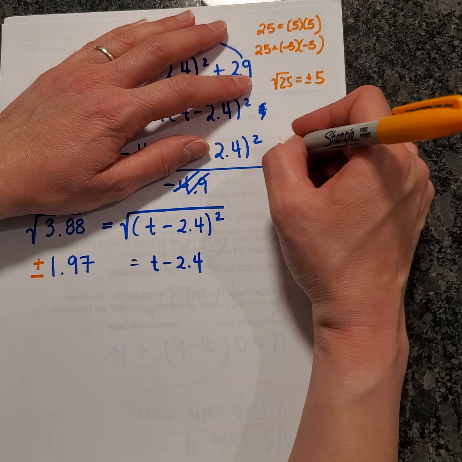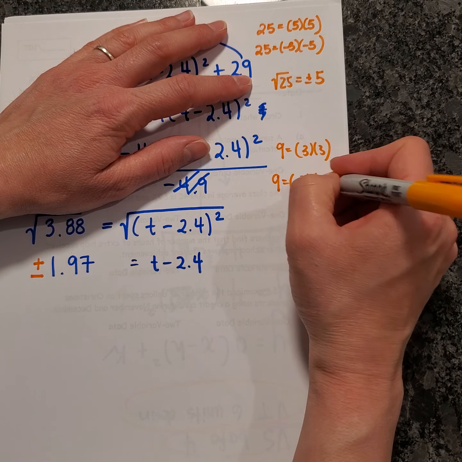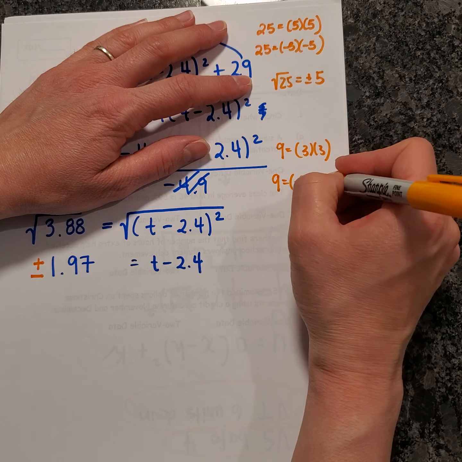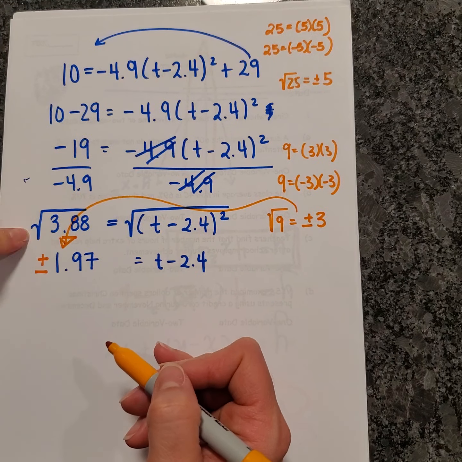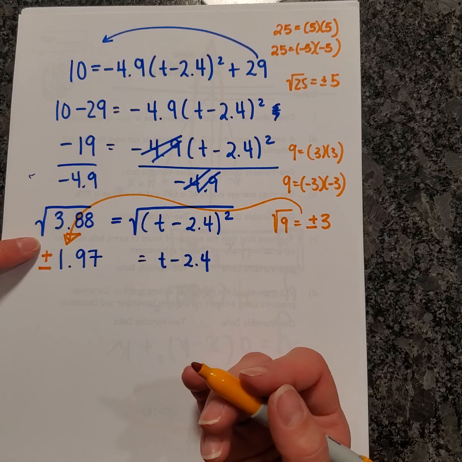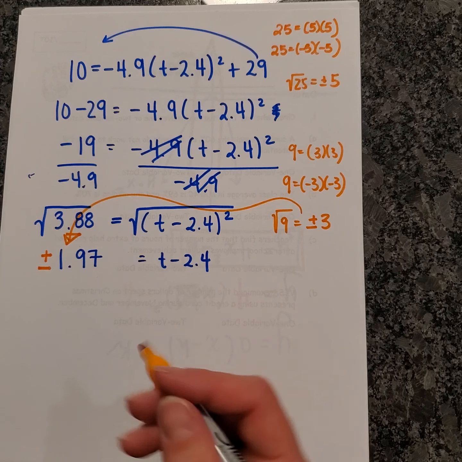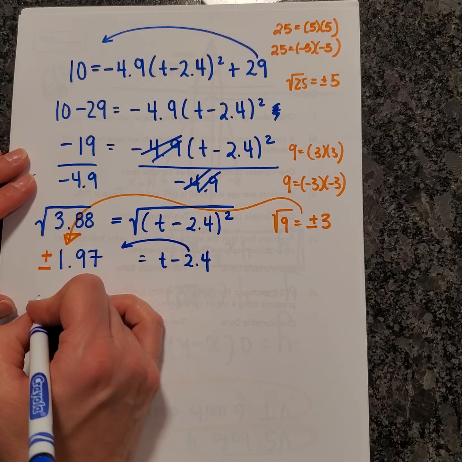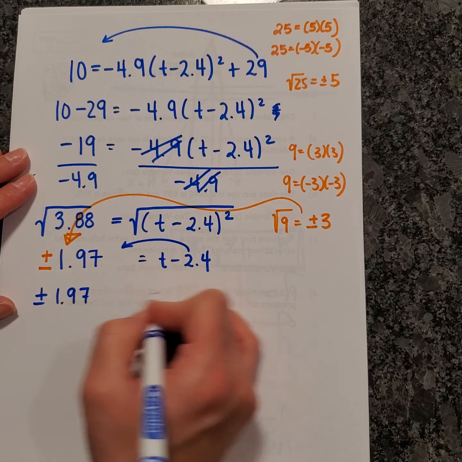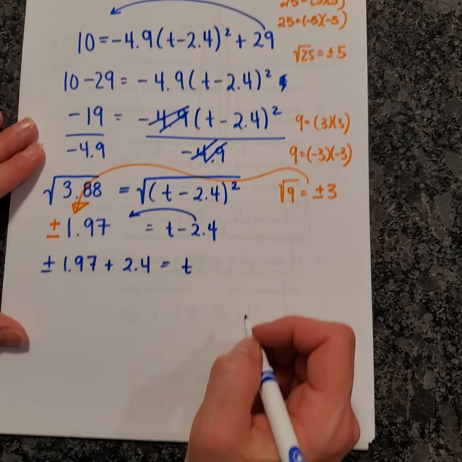Okay, let's look at 9, right? 9 is equal to 3 times 3, but 9 is also equal to negative 3 times negative 3. So really, you could say that the square root of 9 is plus or minus 3. Okay, that is where this applies here. When you get to the point that you take the square root, you're going to have 2 possible answers, a positive answer and a negative answer. Okay, there's one last step in this process to isolate t. We have to bring this to the other side of the equation. So we have plus or minus 1.97 plus 2.4, right? He's coming over, he's switching signs.